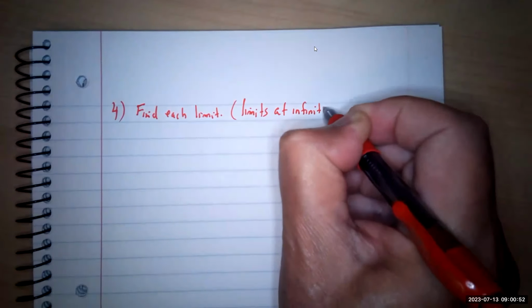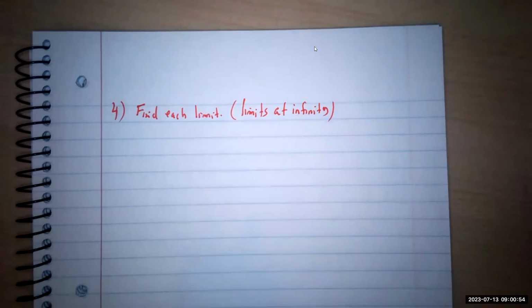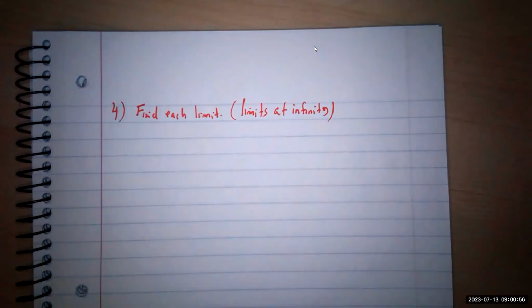It's the one that we did. The cases are, we talk about it. Limit at infinity means x increases without bound, x getting bigger and bigger, x goes to positive infinity, or x getting smaller and smaller, x goes to negative infinity.